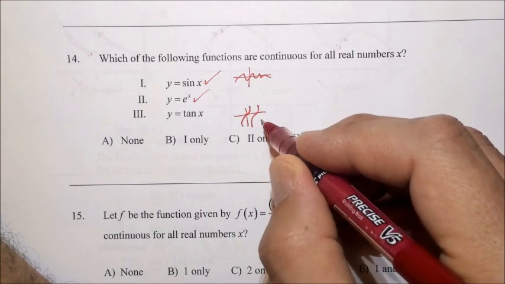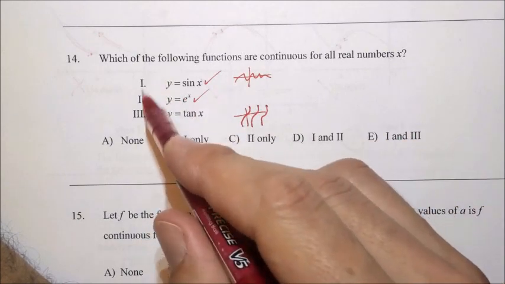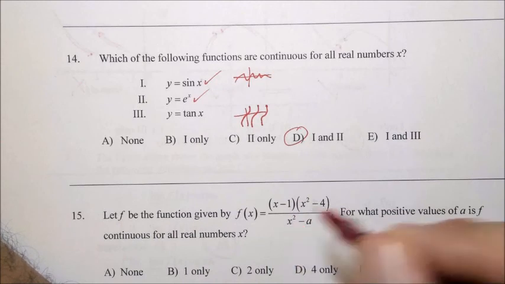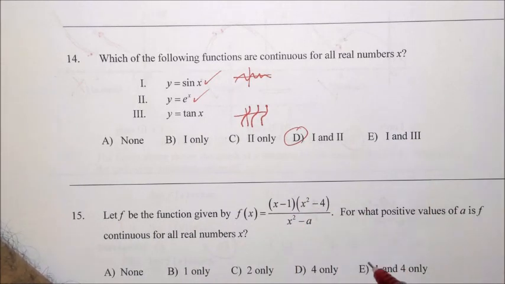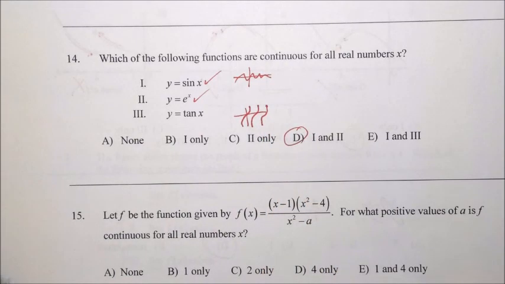Got to keep taking our pen up off the paper. Now, testing strategies also tell us that 1 and 2 are true, and there's only one possibility that has 1 and 2. So obviously 3 is not, because there's no choice for 1, 2, and 3. But that being said, we can prove right here that tangent is not continuous for all real numbers.